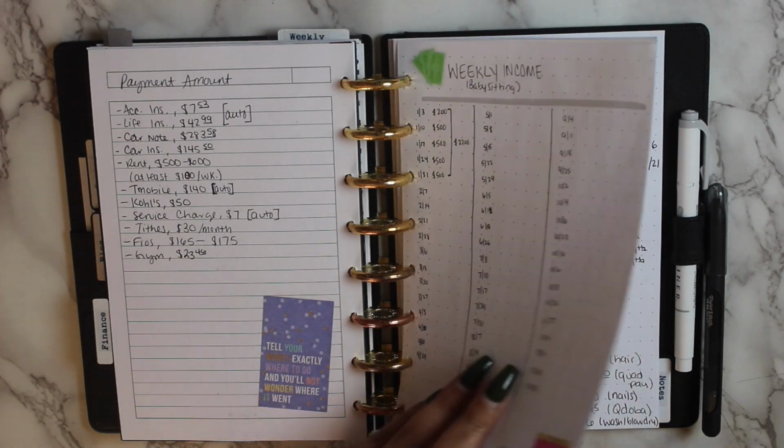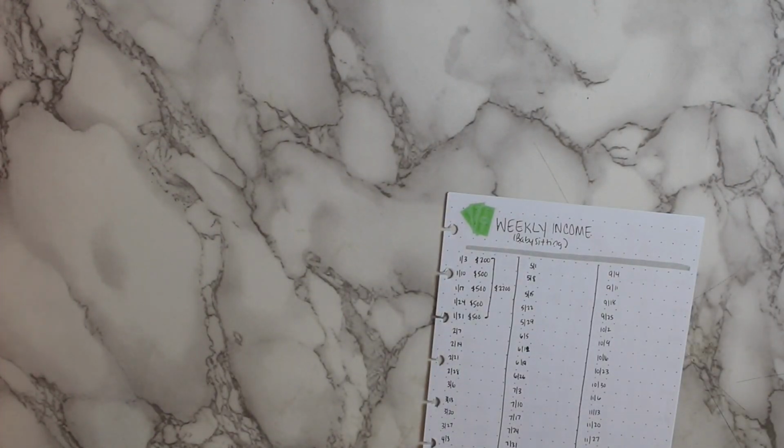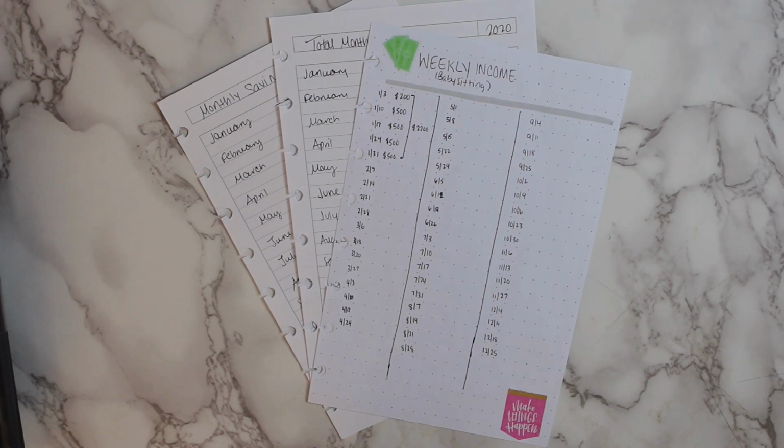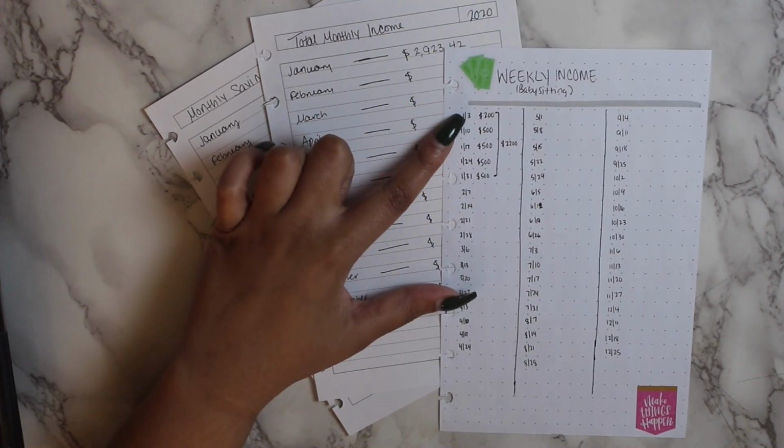Then on the back of here, I have the payment amounts, and then I went in and created these 3 charts because when I was cleaning out my planner, I realized that I don't reference my finance section simply because it wasn't working for me. The layout wasn't working. So I want to be able to look and see my income for the babysitting that I do, the freelance that I do, and then also YouTube. So that's what this page is for. I'm not going to flip over to the other side, but I just have it set up for here.